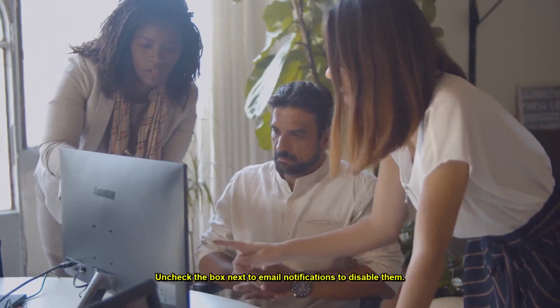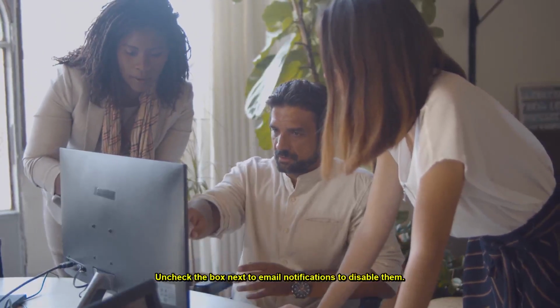Uncheck the box next to email notifications to disable them. After making your selection, scroll to the bottom of the page. Click on the Save Changes button to finalize your preferences. Your Todoist email notifications are now disabled.